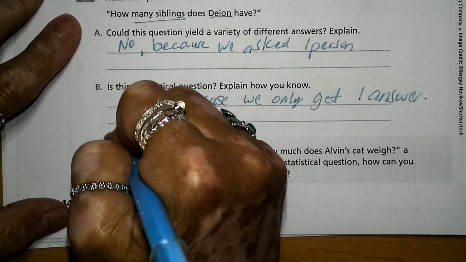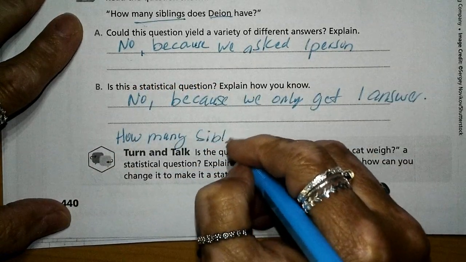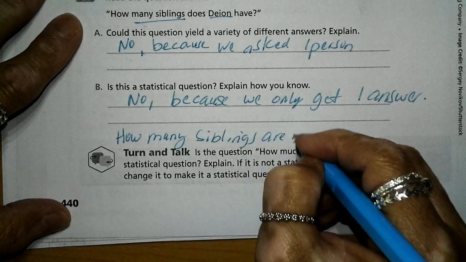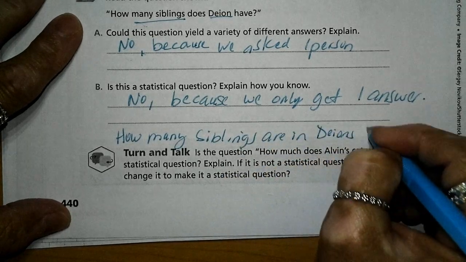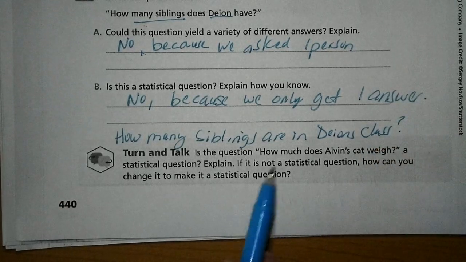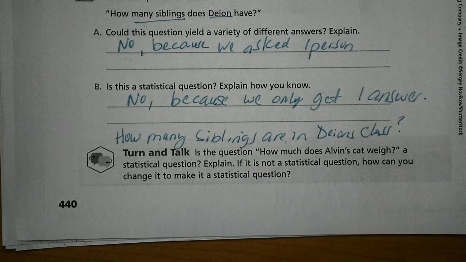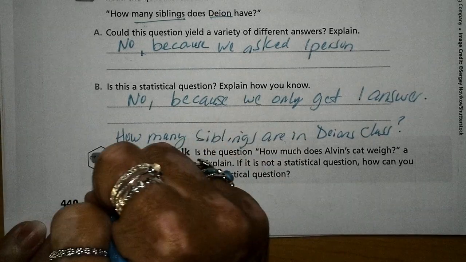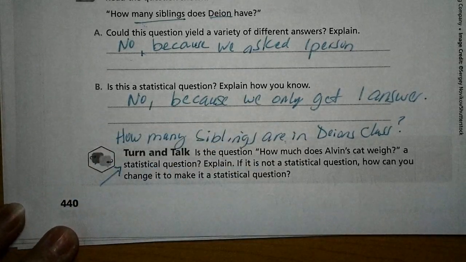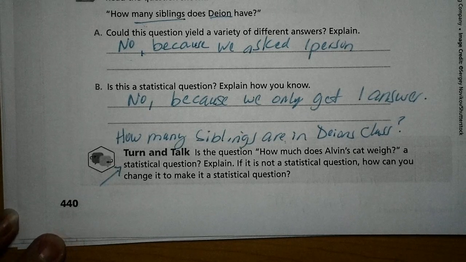Yeah. So, how many siblings are in Dion's class? Yep. So that's the same thing we could do for the turn and talk. Because the turn and talk says, how much does Alvin's cat weigh? Well, that is not statistical. But I could say, how many people in Alvin's class have cats, and how much do they weigh? Right?